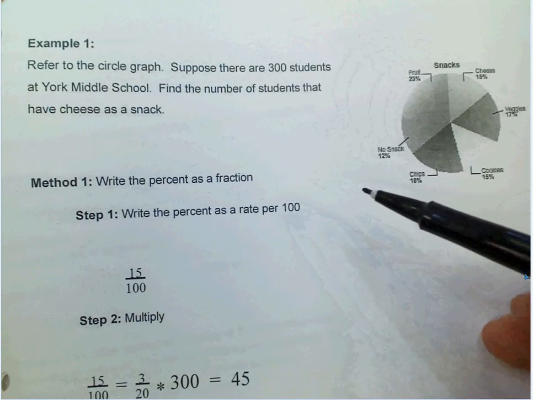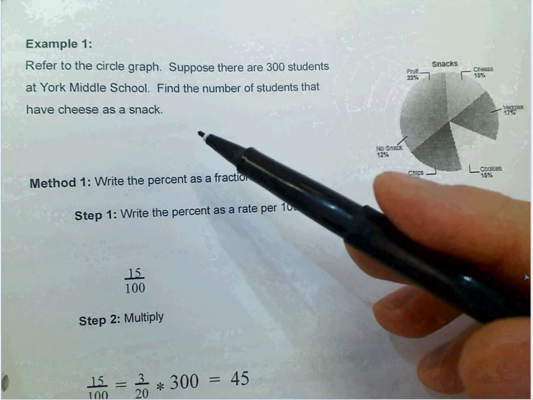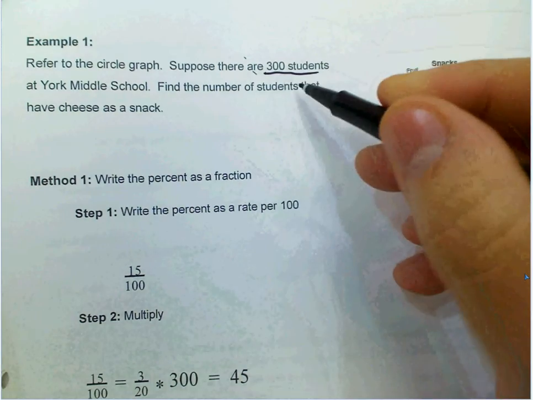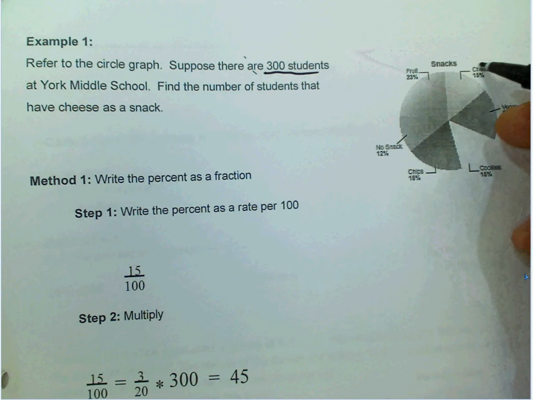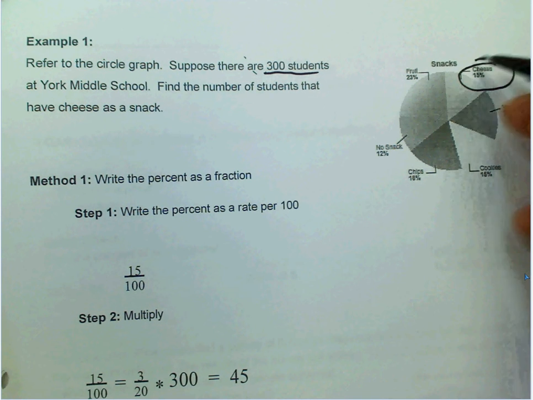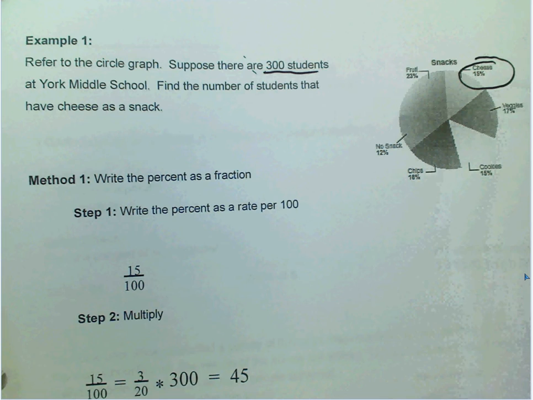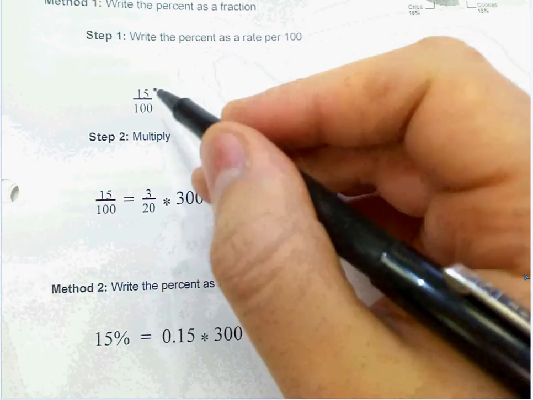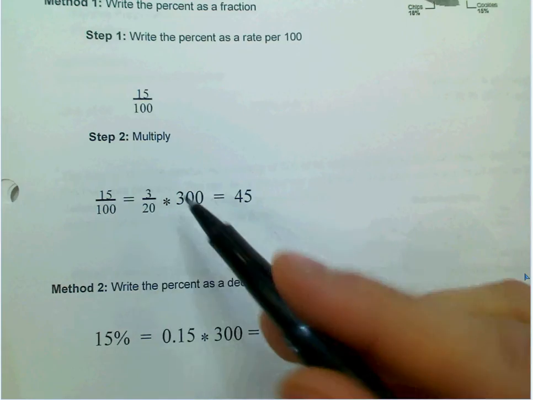So, the question is, suppose there are 300 students at York Middle School. Find the number of students that have cheese as a snack. We notice 15% of the students have cheese for a snack. So we change that percent to a fraction, 15 over 100.